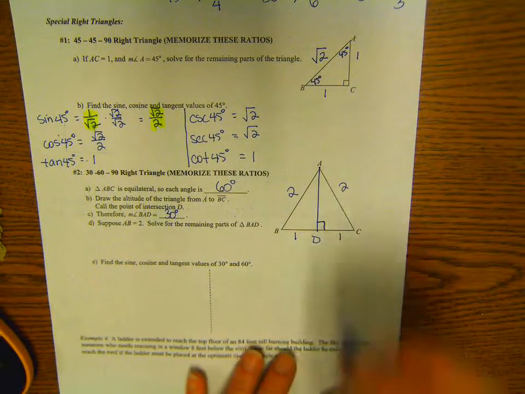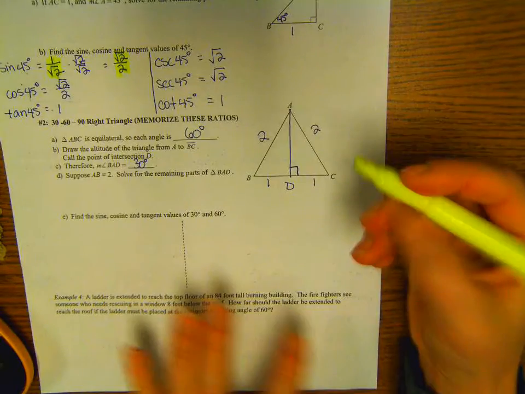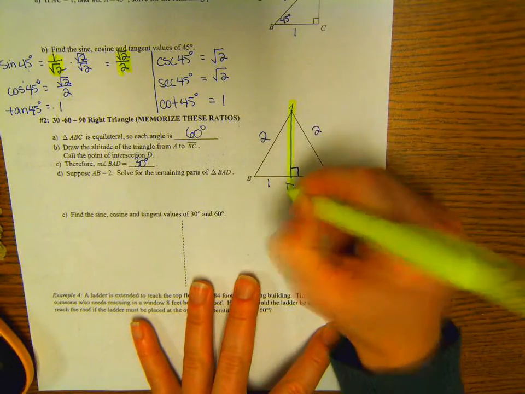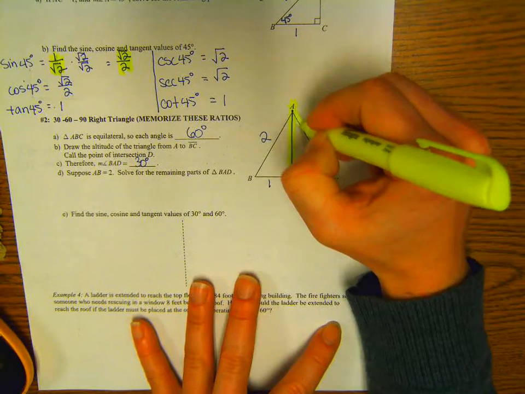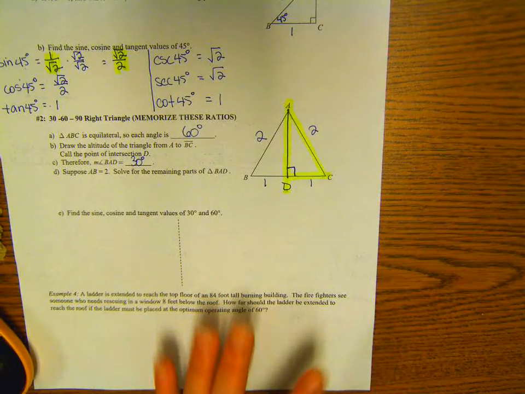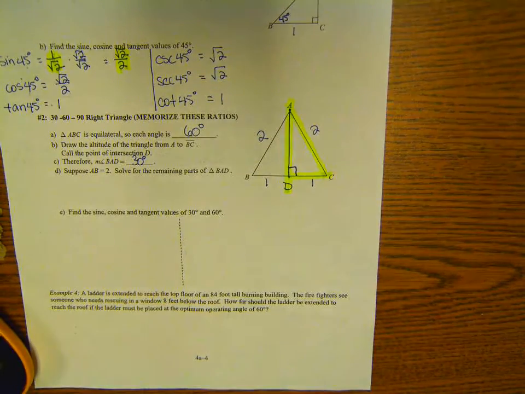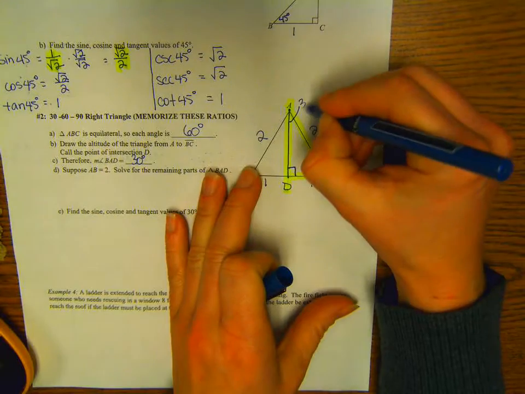Now, here's what I want us to look at. You can take a highlighter if you want. I got a new highlighter. The little things in life. I'm going to just take that triangle. Let's just look at the highlighted triangle. This is now, you guys told me, this is 30, right?